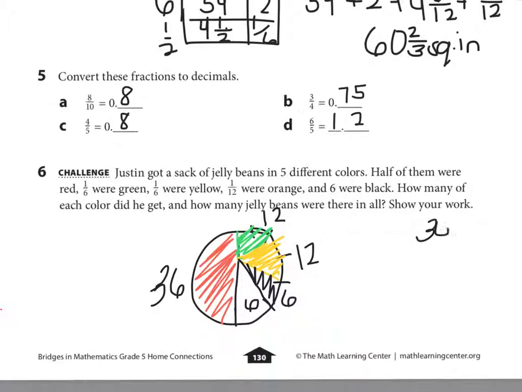If we stack 36, now I know if 1/2 is 36 and the other half is 36, I can add them both together, or I also know I can multiply 36 times 2 is 12, carry the 1, 72. So that's 72 total jelly beans. 6 of them are black, 6 of them are orange, 12 of them are yellow, and 12 of them are green. There's 36 red and 72 jelly beans in total. And that's all for today.